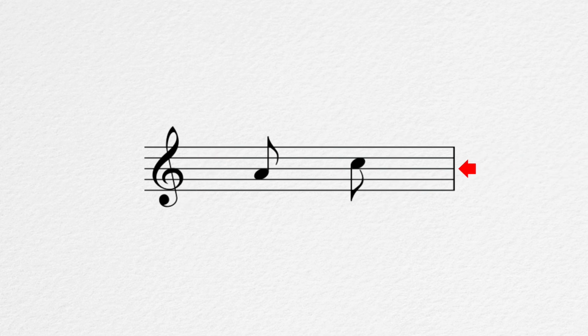And as with quarter notes, which way the stem goes has to do with where the notes are positioned on the staff. Generally speaking, if the note is located above the center line on the staff, the stem will go down, and if it's positioned below the center line, it will go up, as you see here.